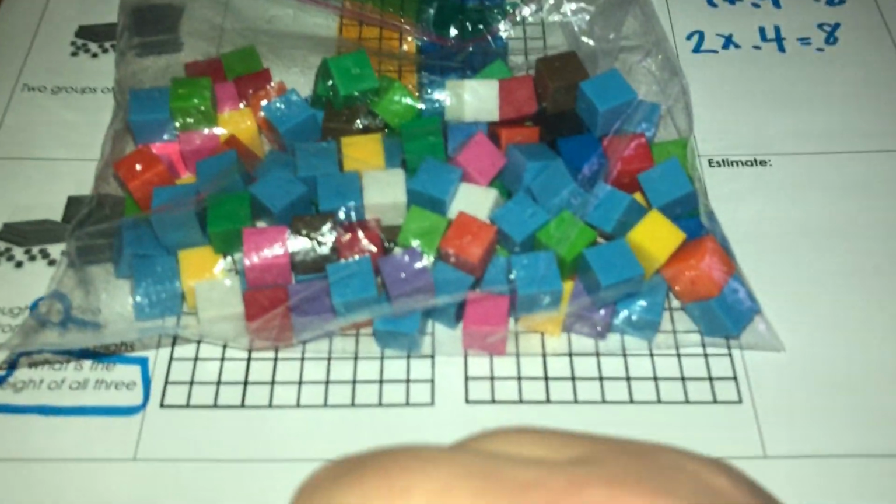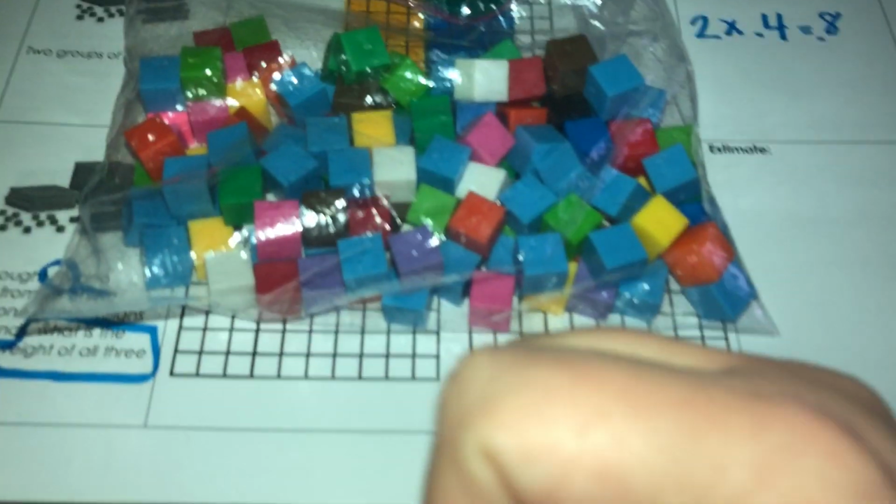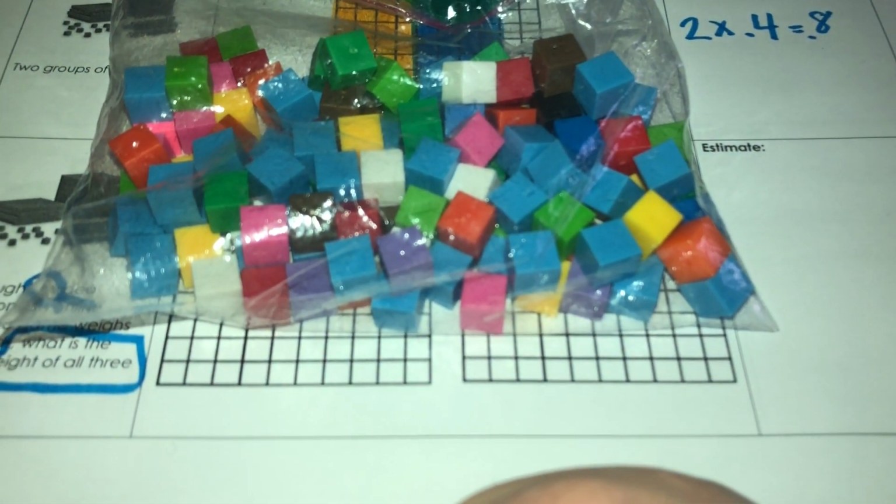Okay, oops, I'm sorry. So we're looking at a problem here where we have 3 items that were purchased, and each item weighs 3,500 of a pound. I want you to reach into your bags that I gave you and find 3,500. Okay? Think about it. Would I try to take out 35 of these, or is there another way that I could rewrite or trade in order to get 3,500?